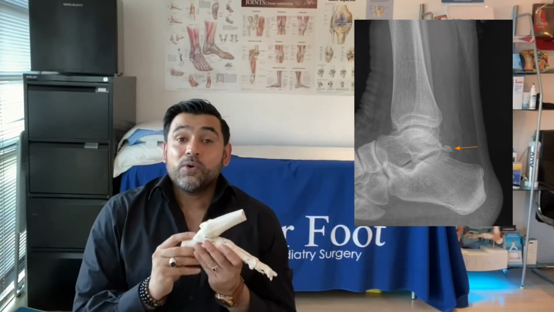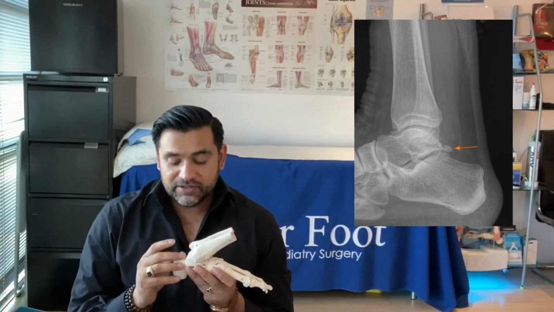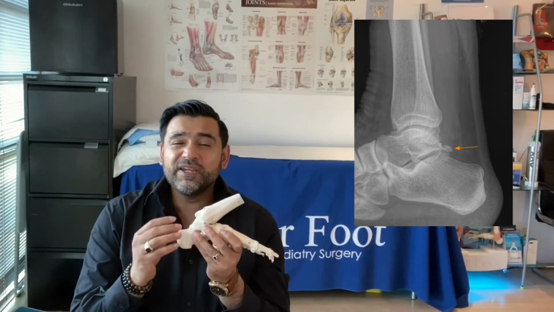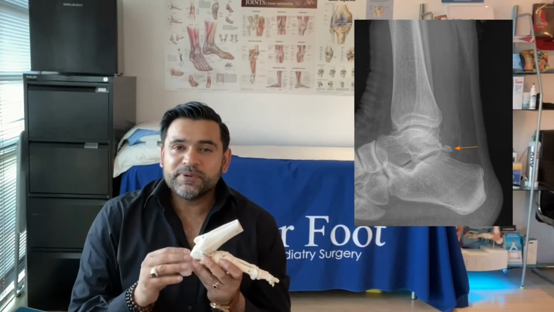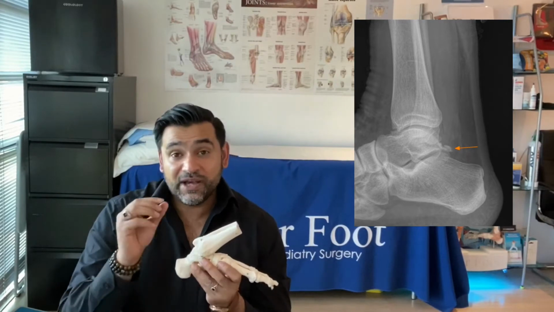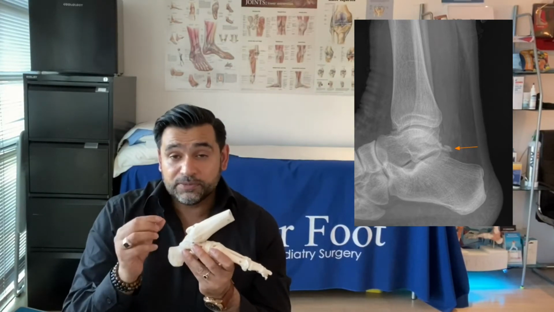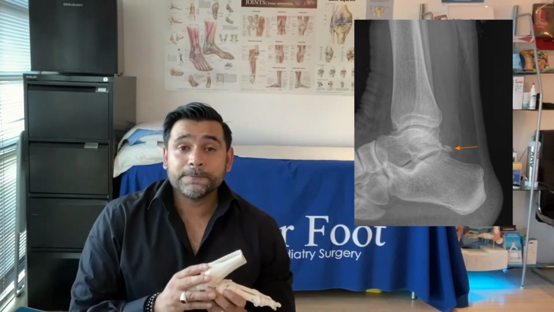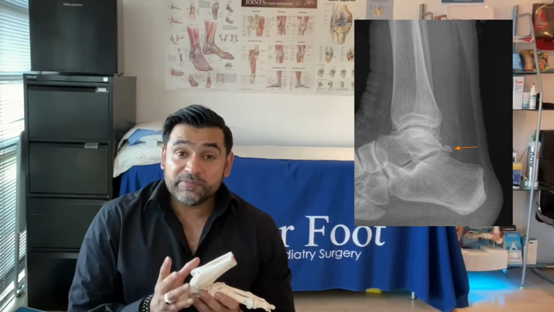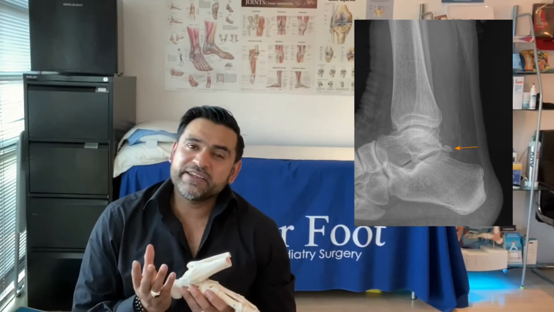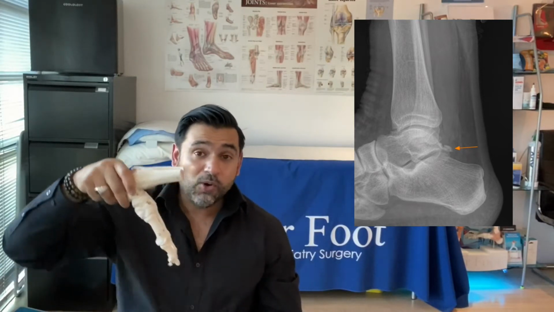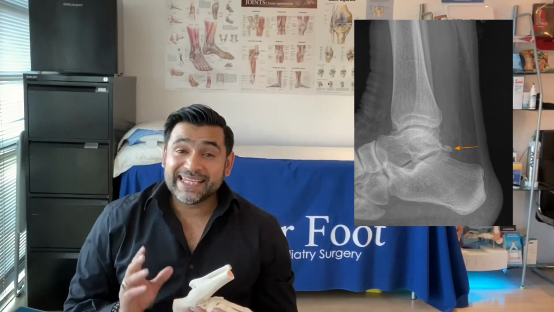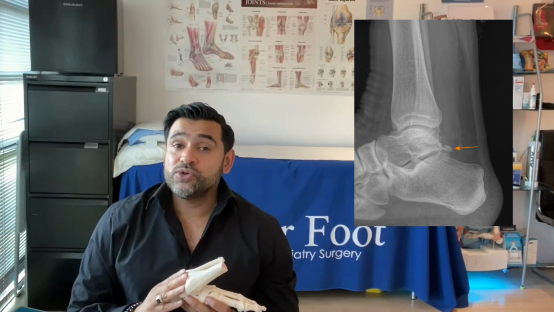Now, what happens is this piece of bone normally fuses as you get older, but in some people it doesn't fuse, so you have this extra ossicle, this extra accessory bone. Quite a lot of people have it, but it doesn't cause pain in everybody. But if you're doing a repetitive motion like kicking the ball or doing ballet dancing, then it can lead to a problem.